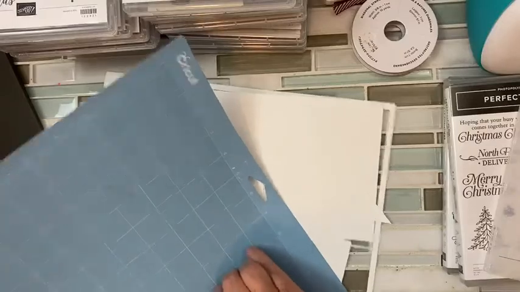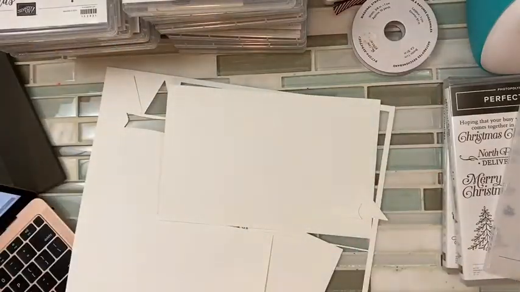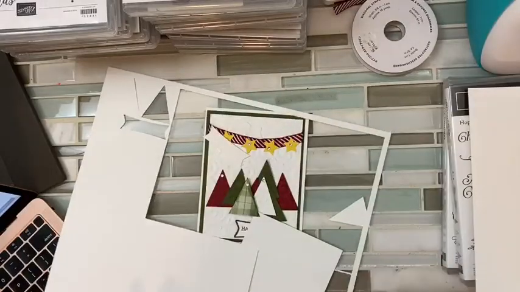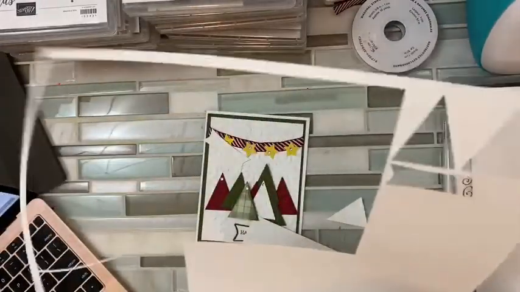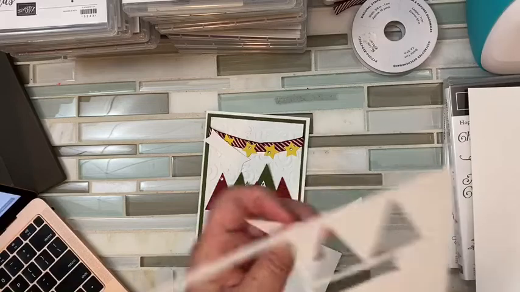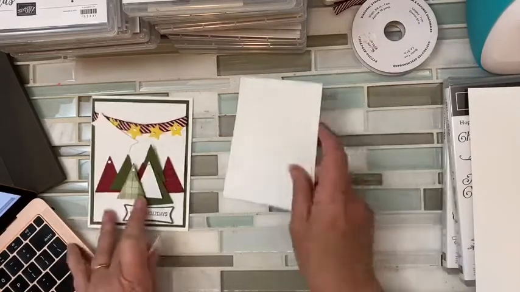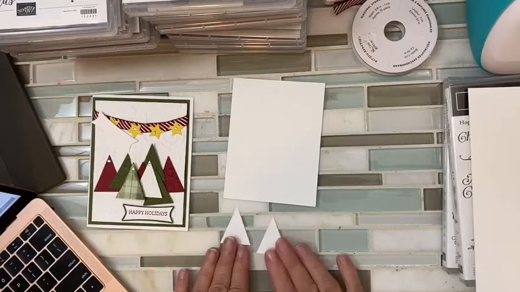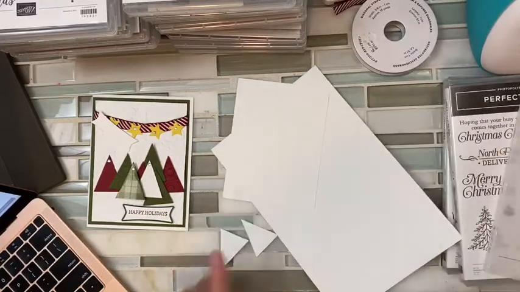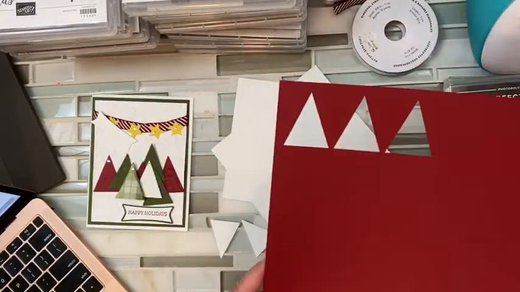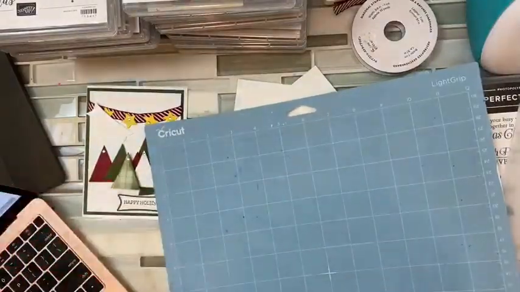Okay, so let's see what we have now from this first layer. We have our card base. This is that extra piece. So I'm going to hold on to this because I can do lots more with it. I'm not going to waste it. So I have that, and I have 2 trees and my card base. Now the machine wants my cherry cobbler. All right, this is what I cut before, but I'm going to bring my cherry cobbler in.